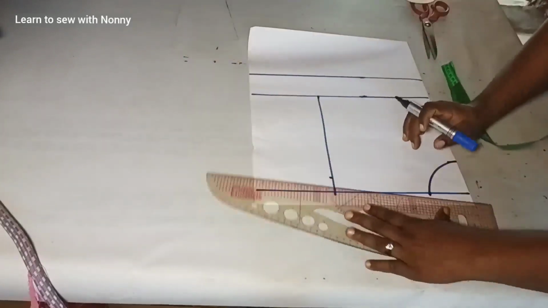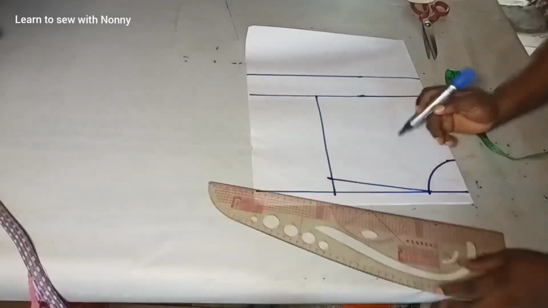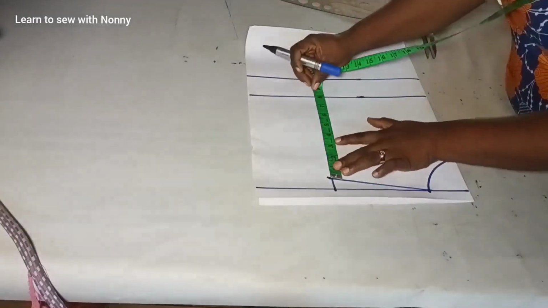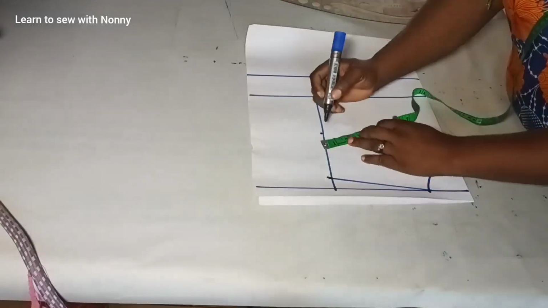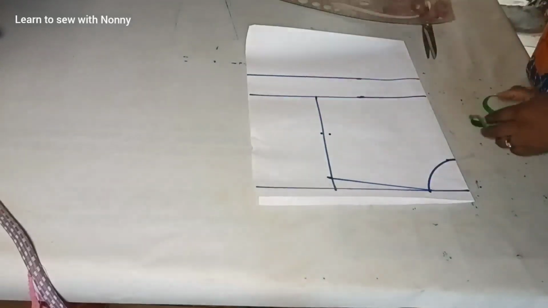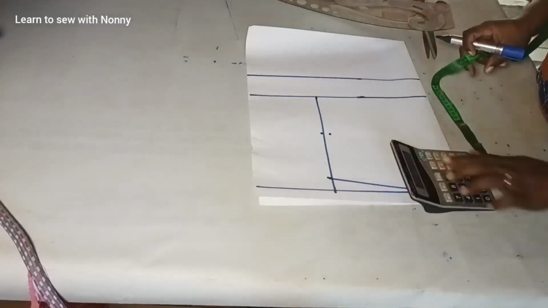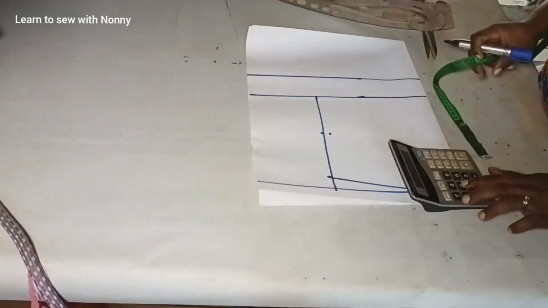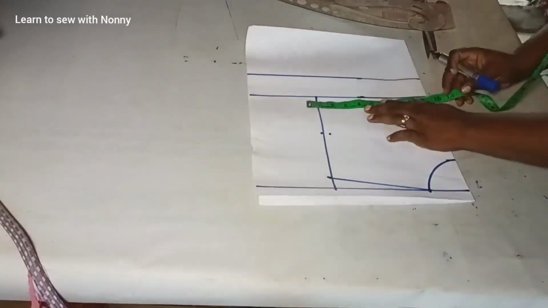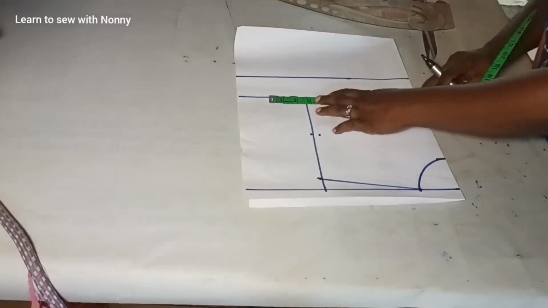So for the shoulder slope, I'm coming down by 1 inch. The neck width and neck depth I use is 2.5 by 2.5. Right, so I'll mark the length remaining for my armhole, then I'll mark the midpoint of that point, then go inwards by ½ inch. Then on the chest line, I'm going to mark my bust measurement divided by 4. So my bust measurement is 45 divided by 4, that gives me around 11.25. So I'm going to make a mark at that point, like so.